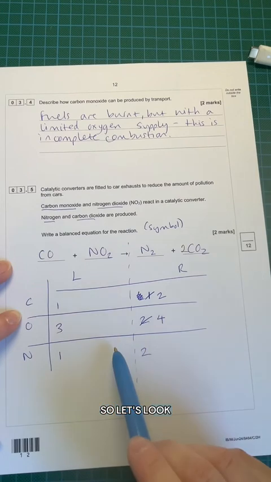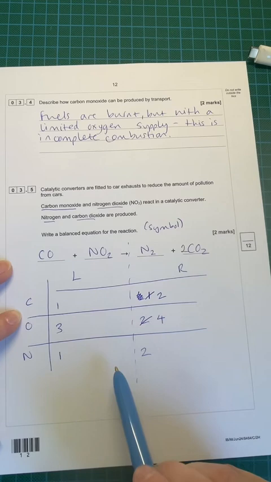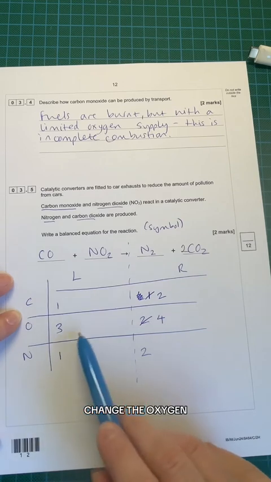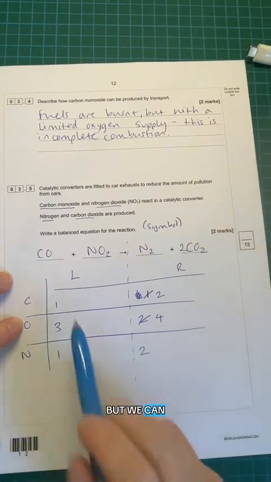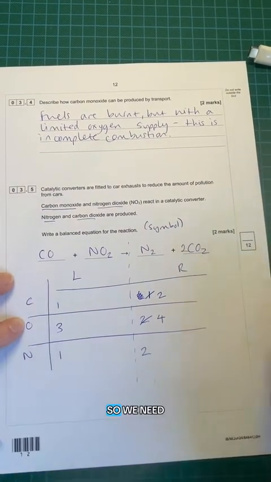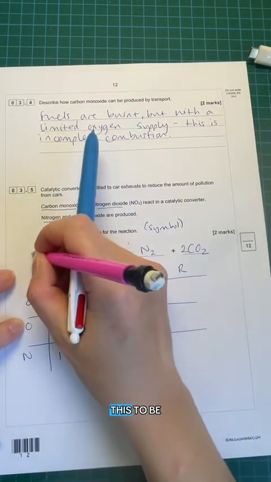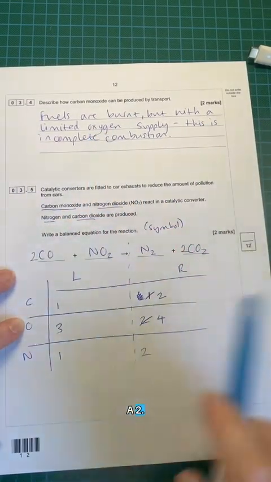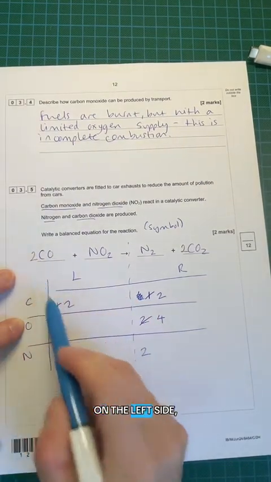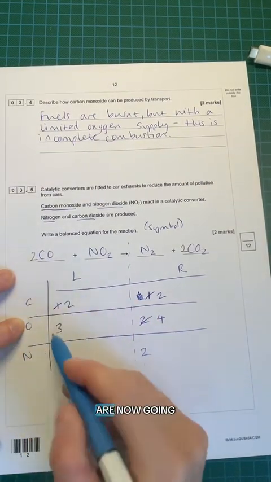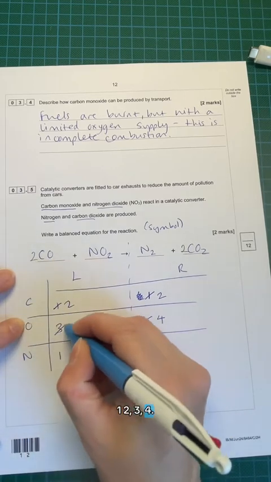So let's try and change the oxygen on the left side, but we can change the carbon as well. So we need more carbons and more oxygens on the left side. So let's adjust this to be a 2. Now we can update our carbons to 2 on the left side, and our oxygens are now going to move to 4. So we've got 1, 2, 3, 4.